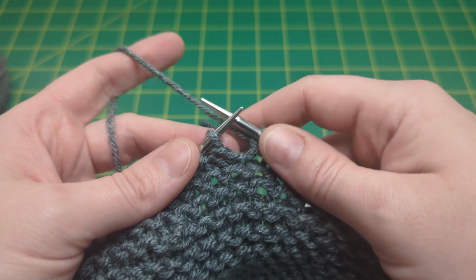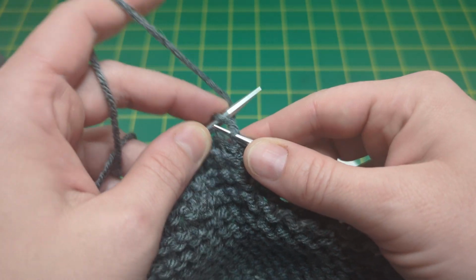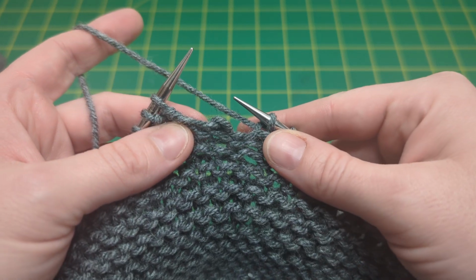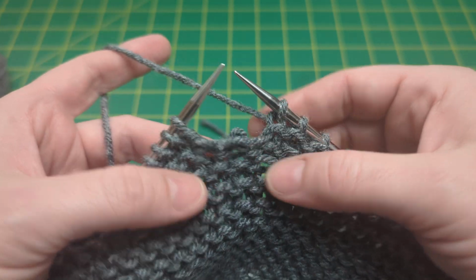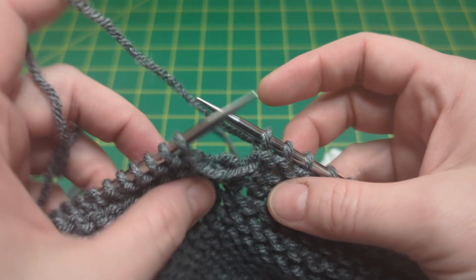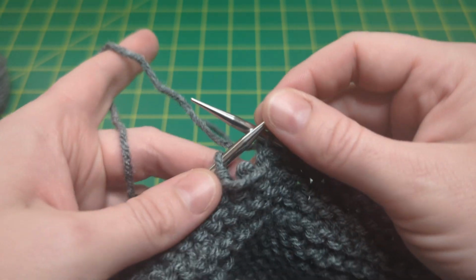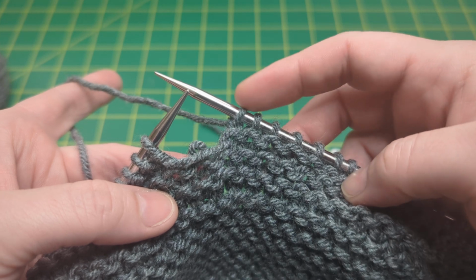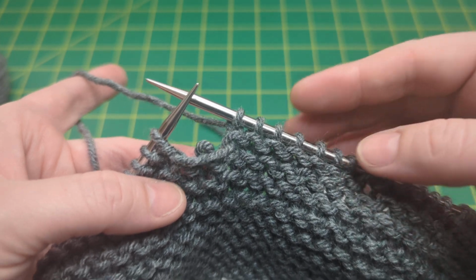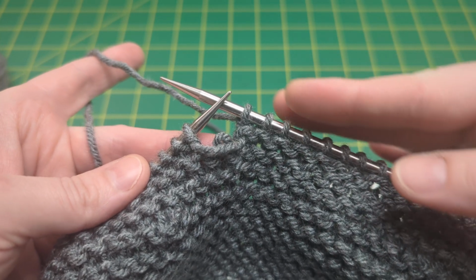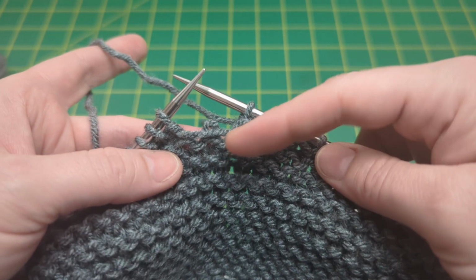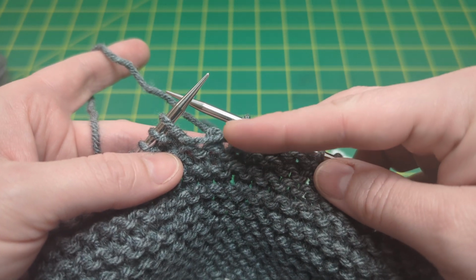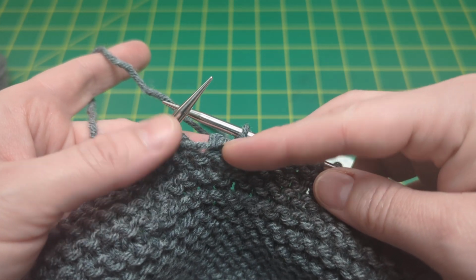Today we're going to talk about dealing with a dropped stitch when working garter stitch. So let's say you make your garter stitch, but maybe it slips off and it slips off again, and now you're not really sure what to do or what's going on. The stitches that are on your needle here are making the row that you're making. But this stitch here is the stitch from the row below.